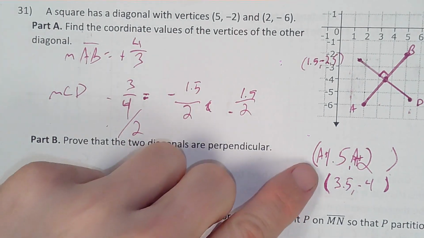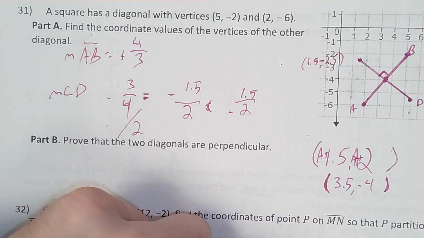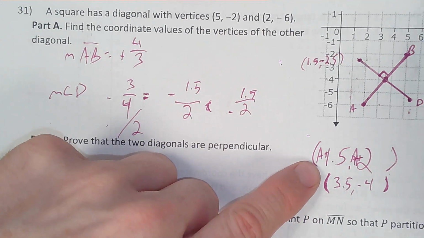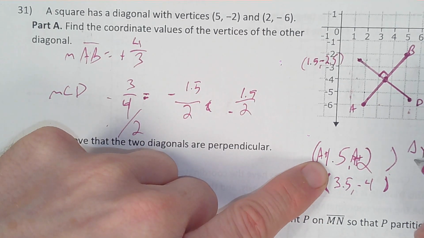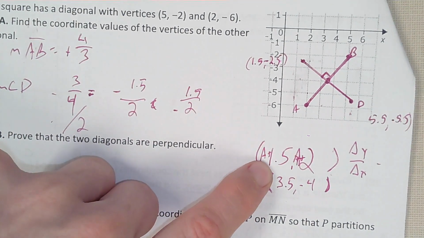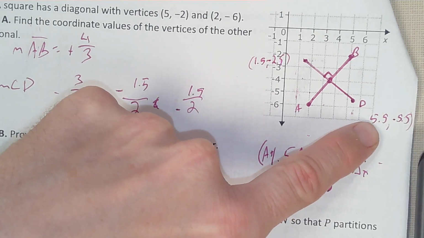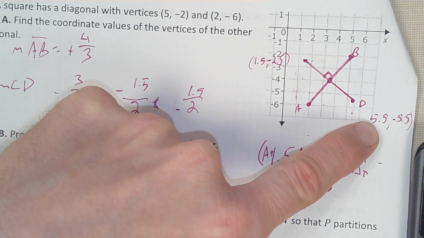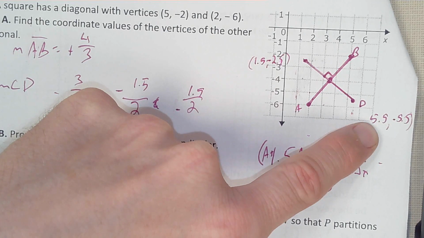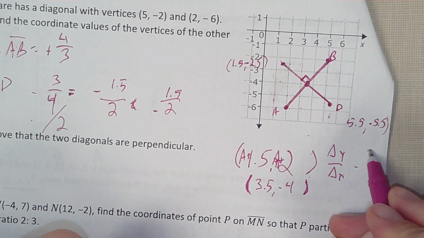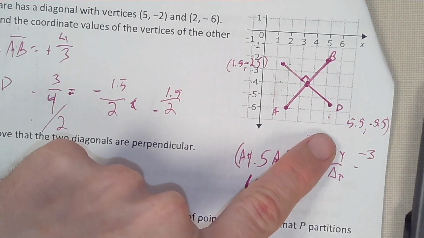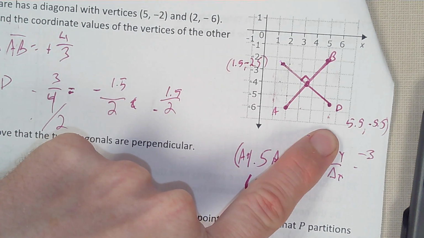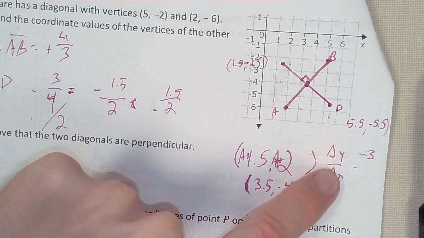So what is the slope? The slope is the change in y over the change in x. No, it's going to be negative. My change in y is negative 5.5 minus negative 2.5, which equals negative 3, and then 5.5 minus 1.5 equals 4.